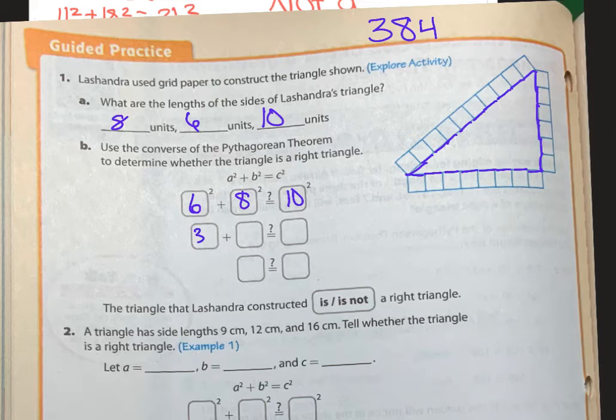6 squared is 36. 8 squared is 8 times 8, or 64. And then 10 squared is 100. Then we add these together. 36 plus 64 is 100. And yes, that does equal 100. So we know that it is a right triangle.